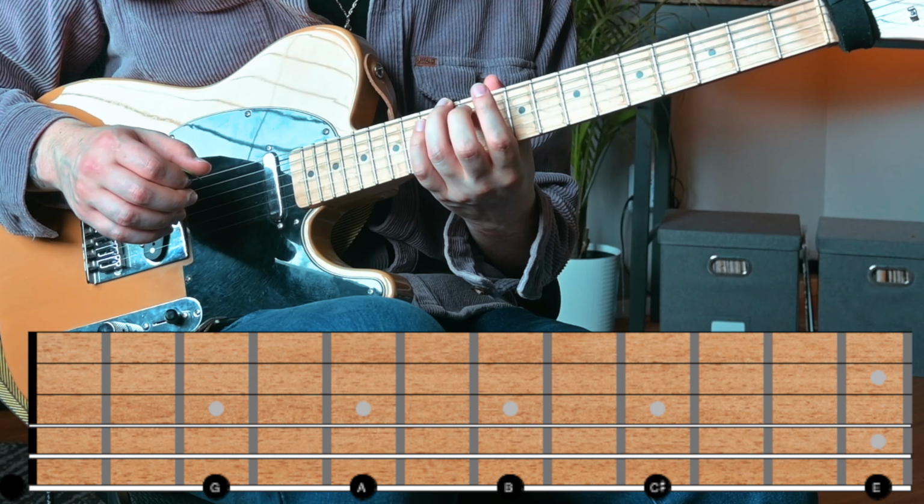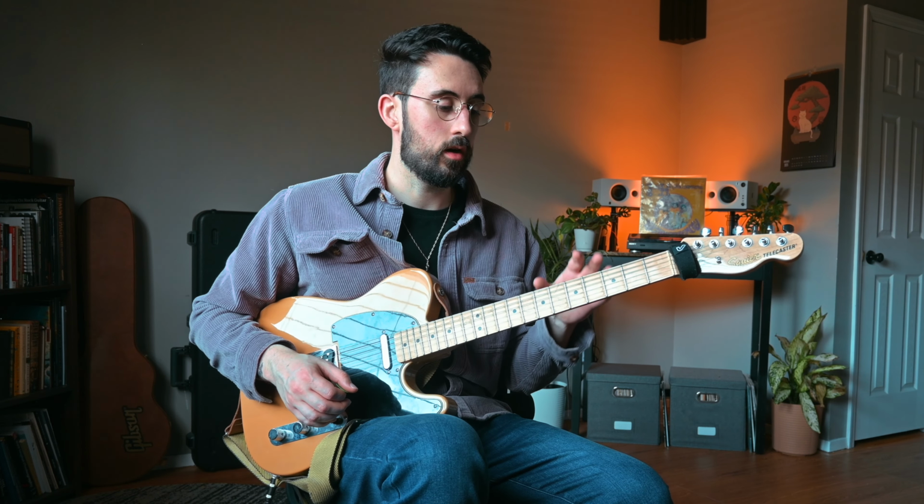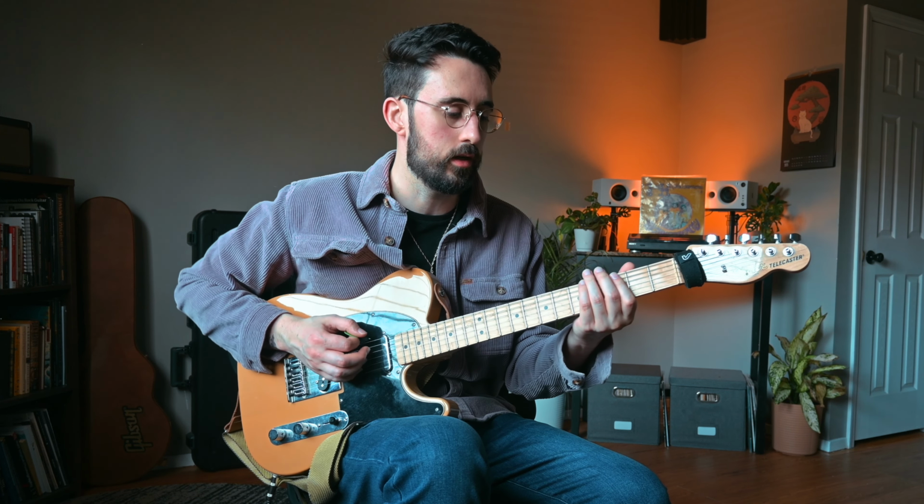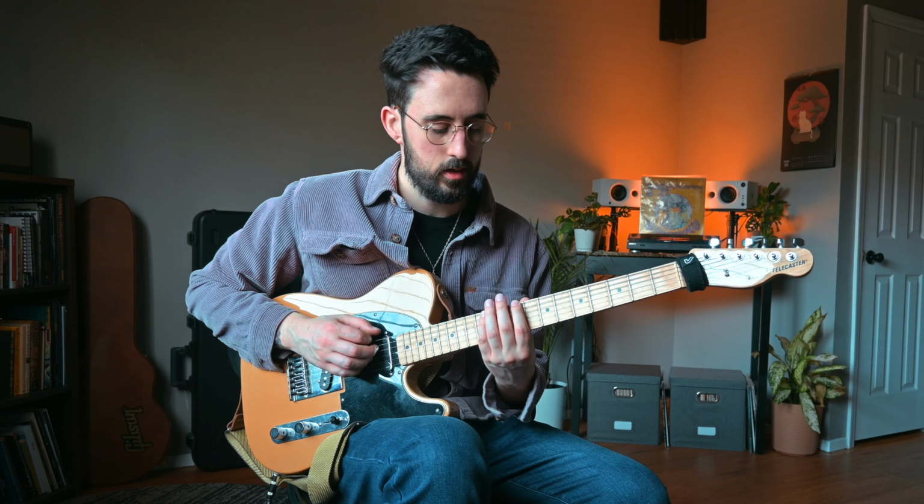2, 3, 4. Now this is a great place to start because you want to try to get there and think about the note. You should definitely say it out loud so that it really starts to get ingrained in there. G, A, B, C sharp, E. The faster you can do that, the faster you'll start to be able to understand the fretboard a little bit easier.